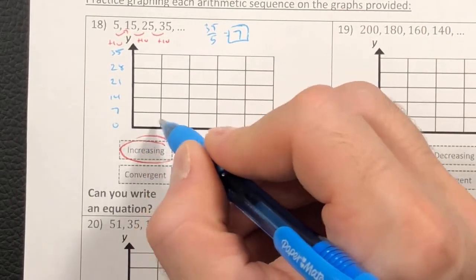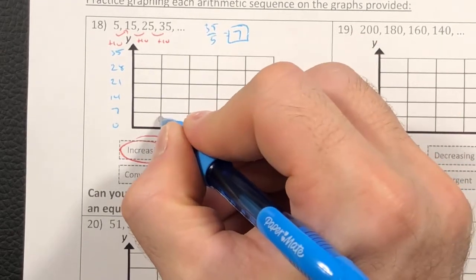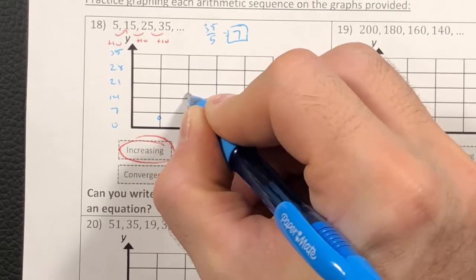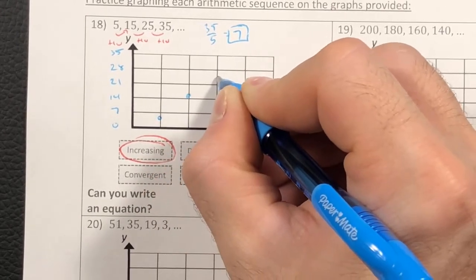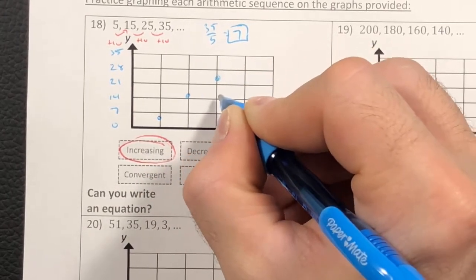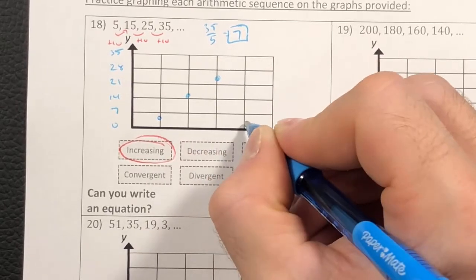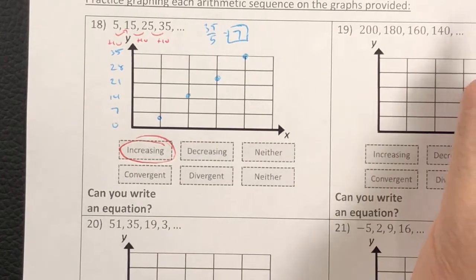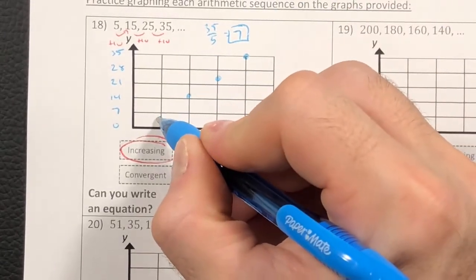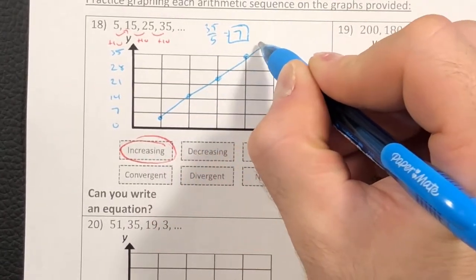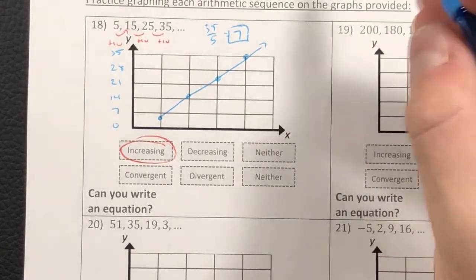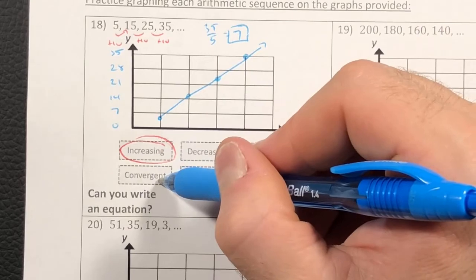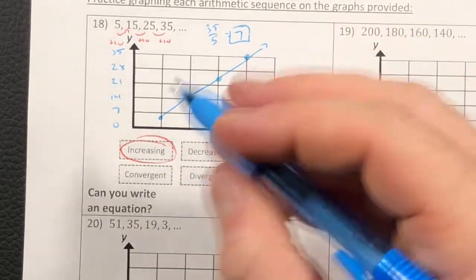Okay, so I have nothing on 0. My first unit is 5, 15, 25, somewhere in this neighborhood. And the fourth unit is going to be 35, which is that top number. And so what we notice that this pattern is doing as we head off to the right is that it's going up. It's not bending, which means it's not convergent. It's not oscillating, so it's not divergent.